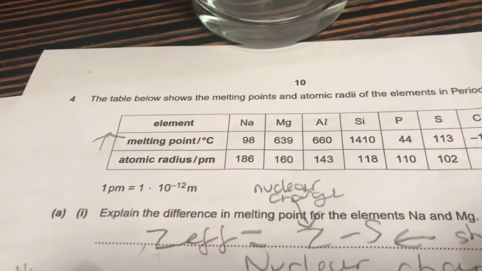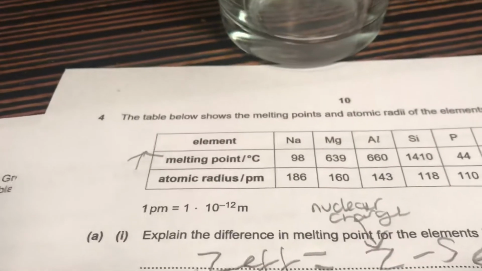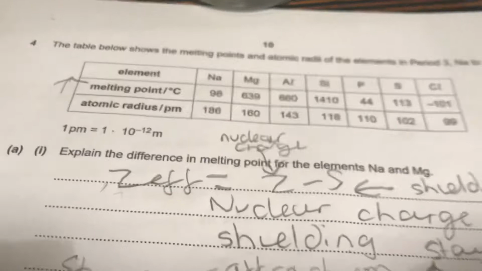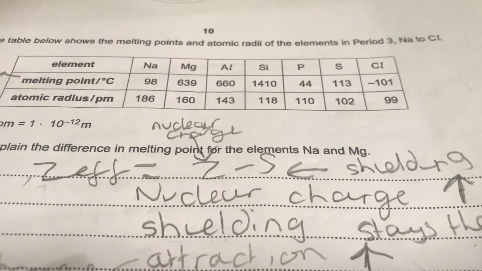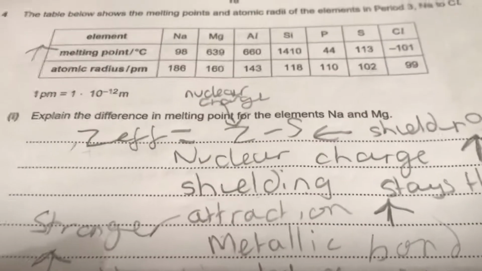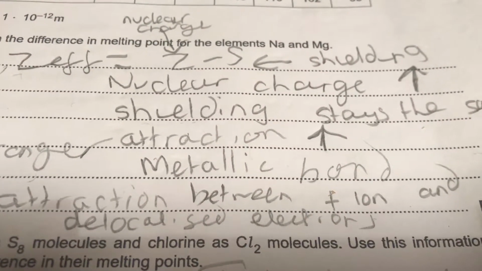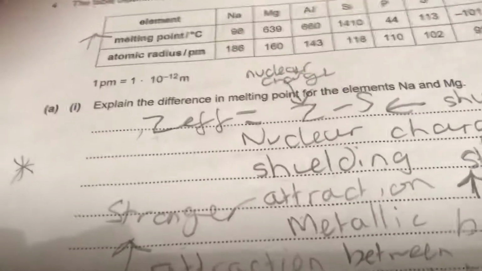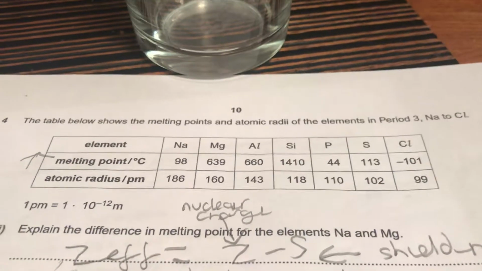So the increase in Z and the fact that shielding stays roughly constant means that the effective nuclear charge is going to increase. If the effective nuclear charge increases, that means that the attraction for the outer electron or the delocalized electron increases. Final point we need to make is what is a metallic bond? A metallic bond is the attraction between its positive ion and the delocalized electron. If the attraction increases, the metallic bond is going to get stronger, and therefore the melting point, which is the energy required to break that bond, is going to increase.